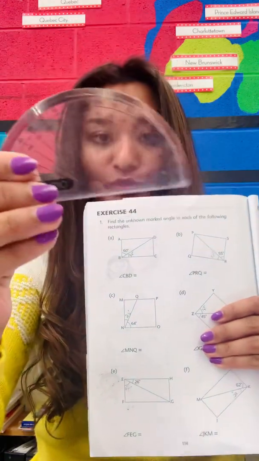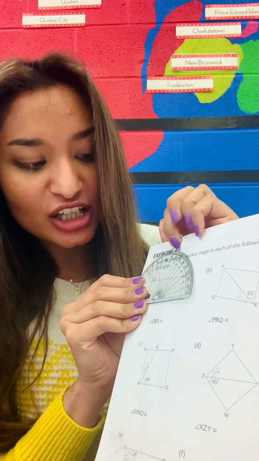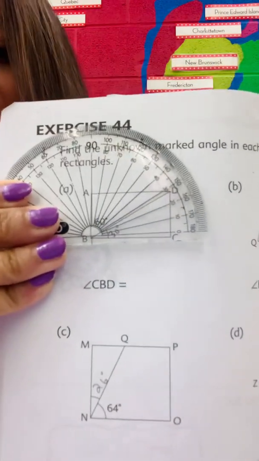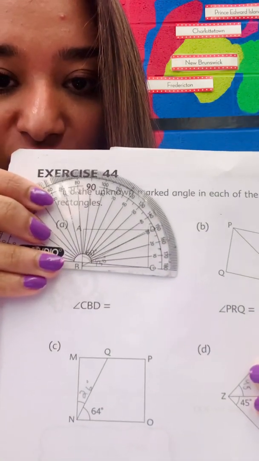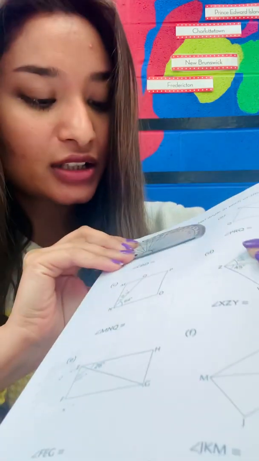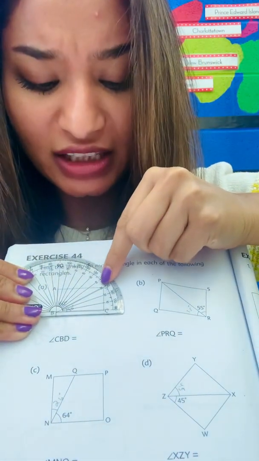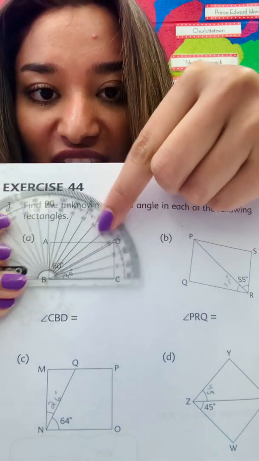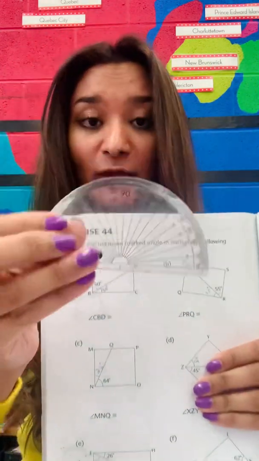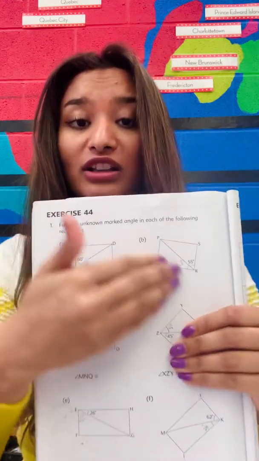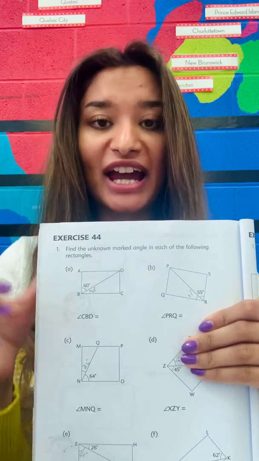Now, if you are using your protractor, watch this, I'll show you. You're going to place your protractor right on this line in the middle one. Because we are finding this angle, I'm going to place my protractor right over here. If you see, it opens up to this line and goes all the way to 30. That's how I found my missing angle, by measuring it. I also know that when you add the missing number and the number they've given you, it will add up to being 90.